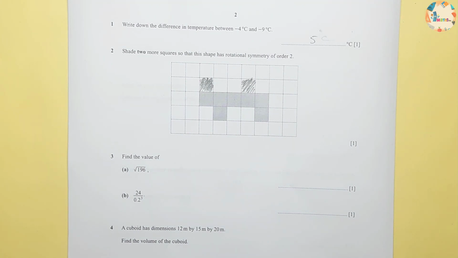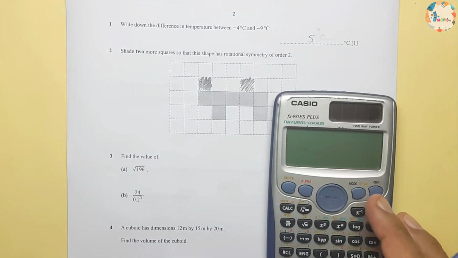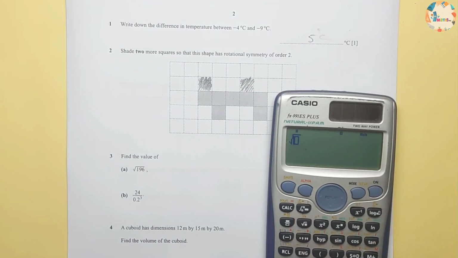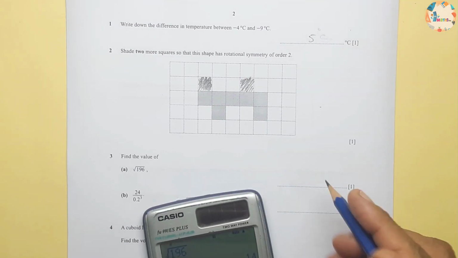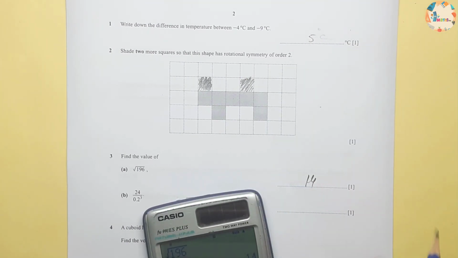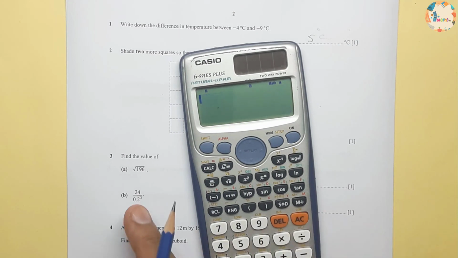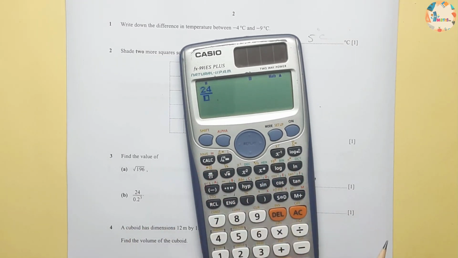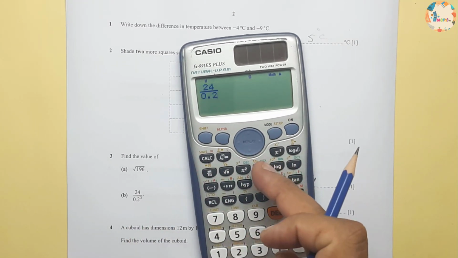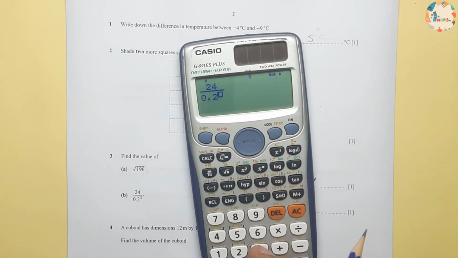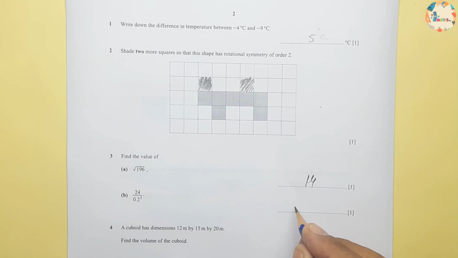Find the value of the square root of 196. So the root of 196 will be equal to 14. And 24 divided by 0.2 raised to the power 3 will be equal to 3000. So the answer here is 3000. Then comes question number 4.